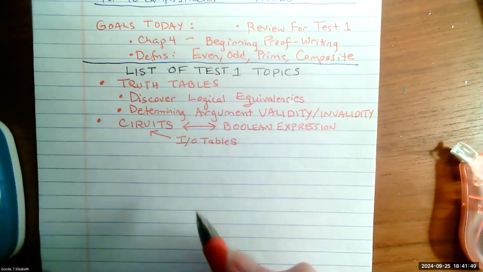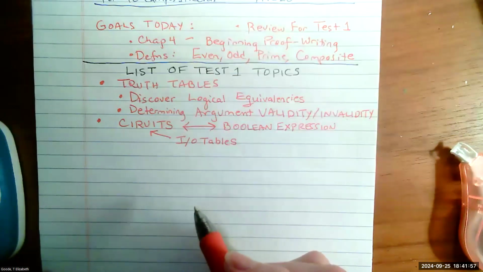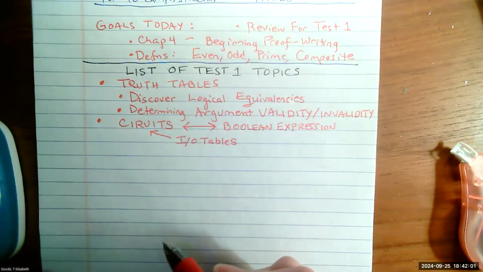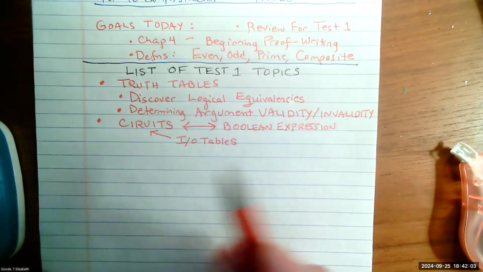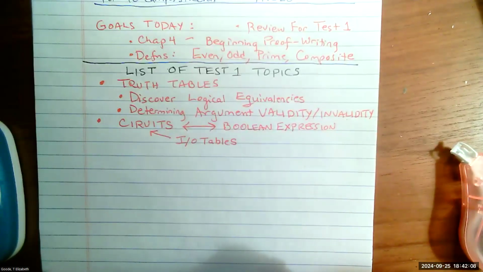So we set up I/O tables the same way that we set up truth tables. The canonical setup is to start your input variable columns, like P, Q, R, with a 1, like 1, 1, 1, 1, 0, 0, 0, 0 under P, if it's an 8-row truth table, for example. You don't start them with 0s.